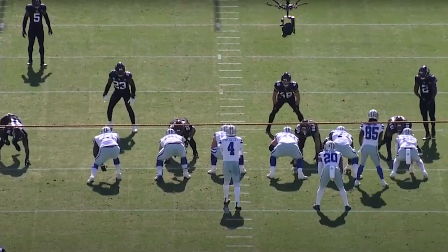Let's talk some defense. We got the Jacksonville Jaguars versus the Dallas Cowboys. This was the game that went into overtime. And so I just want to show you guys how just a few simple adjustments go a long way when you're playing the run game.